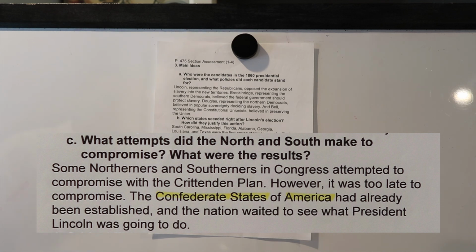of the people in Congress who wrote the plan, Mr. Crittenden. However, it was too late to compromise. The Confederate States of America had already been established, and the nation waited to see what President Lincoln was going to do. Because don't forget, all of this was happening before Lincoln was technically president. He's elected in November, but back in those days, the new president wasn't sworn in till March. So between November and March is when all this crazy stuff with secession is happening in the South, and Lincoln really can't do anything until he becomes the president.